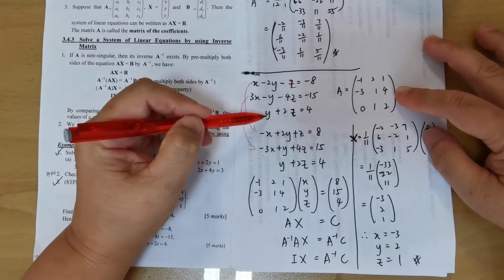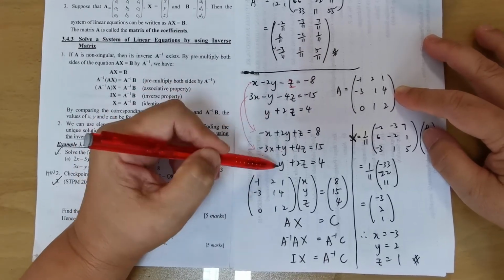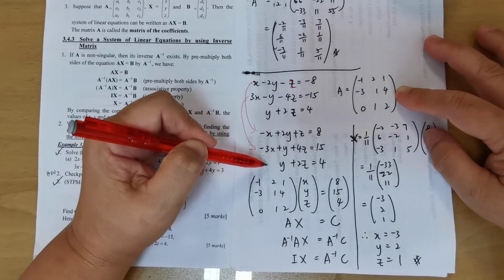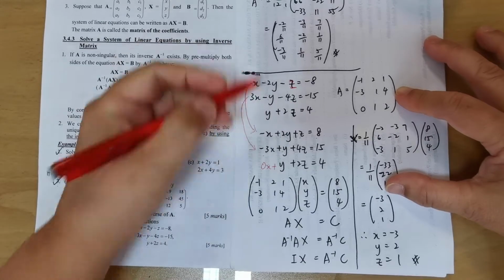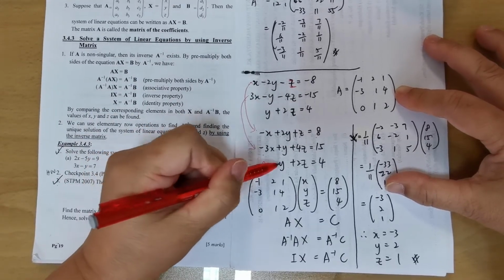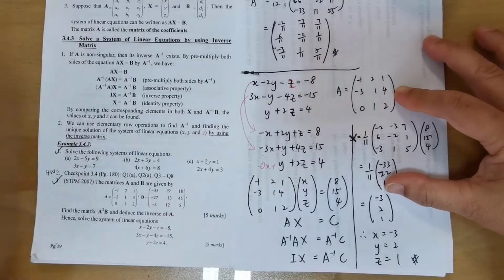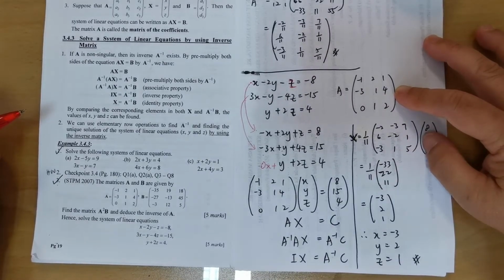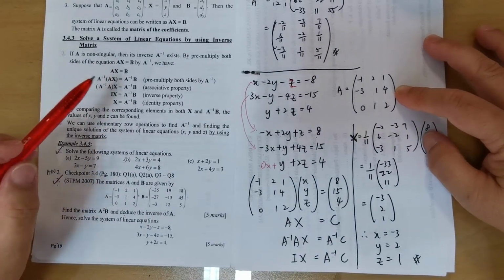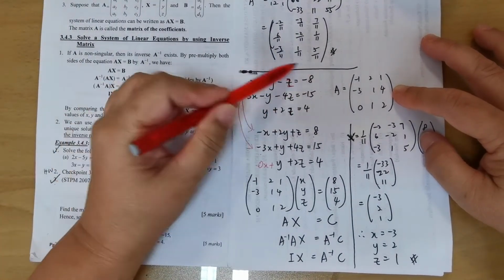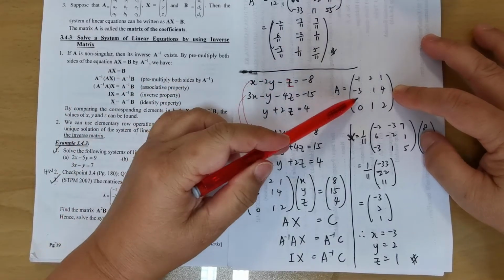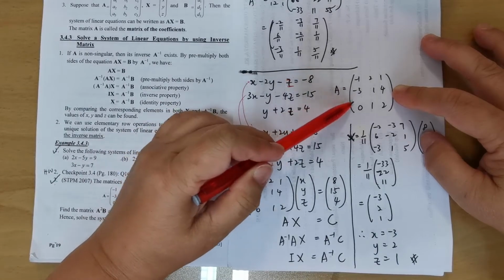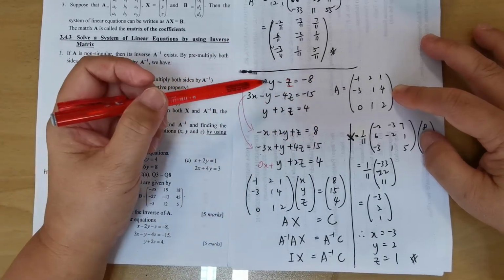Alright, and this one no problem. This one just copy. No x means the coefficient for x is 0. So 0, 1, 2. Yes, third line. Okay, this is how we transform. You are given a system of linear equations, so make sure you rearrange it until you get it the same as the equation that you were given before.